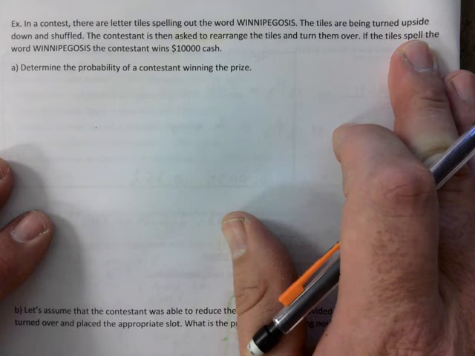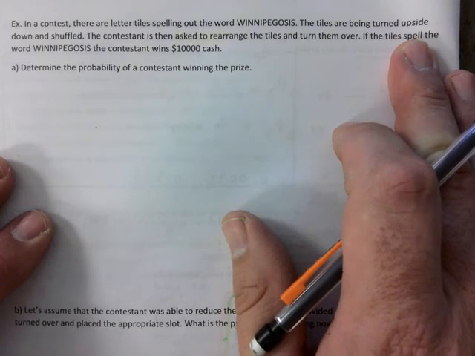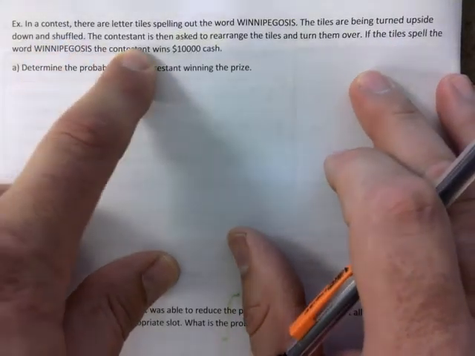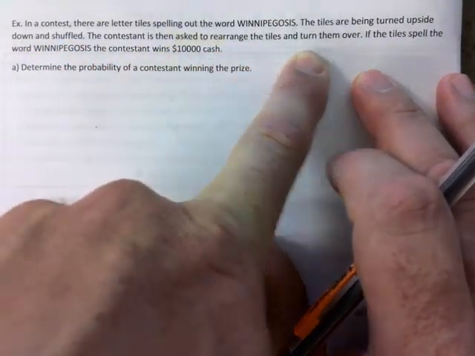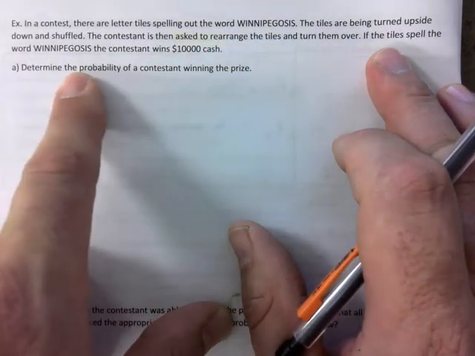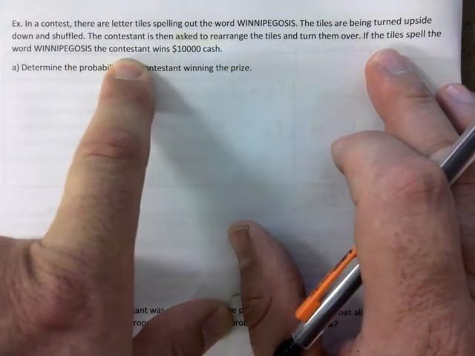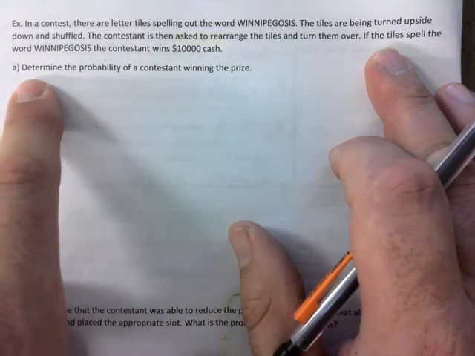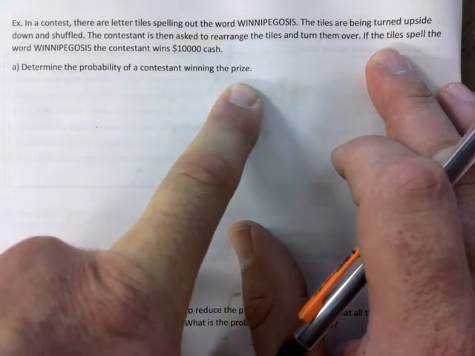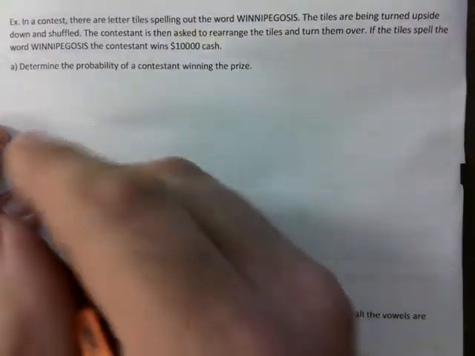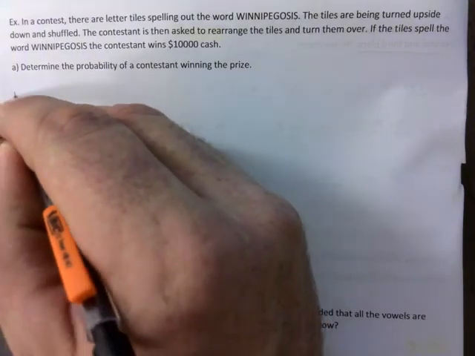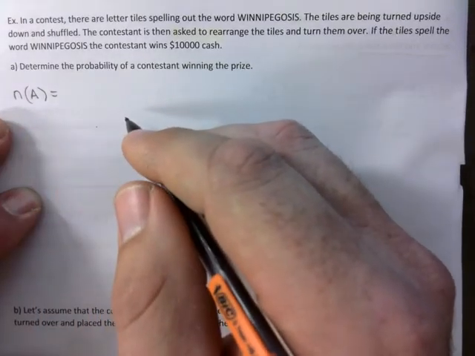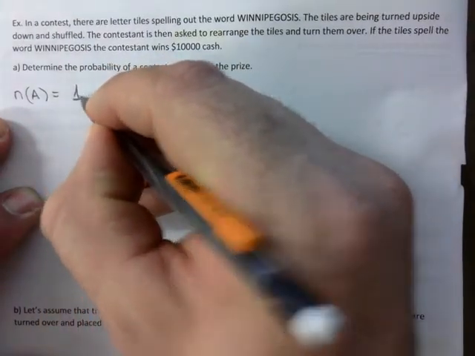Okay, in a contest, there are letter tiles spelling out the word Winnipegosis. The tiles are turned upside down and shuffled. The contestant is then asked to rearrange the tiles and turn them over. If the tiles spell the word Winnipegosis, the contestant wins $10,000 cash. Determine the probability of the contestant winning the prize. How many ways can you get it right? How many ways can you spell Winnipegosis? There's only one way to win.